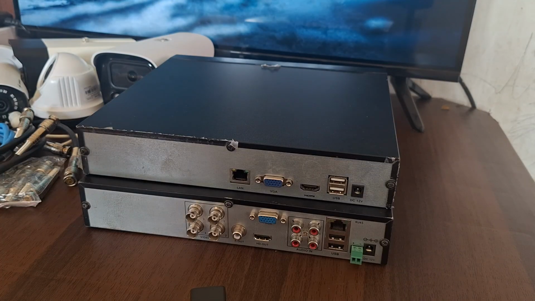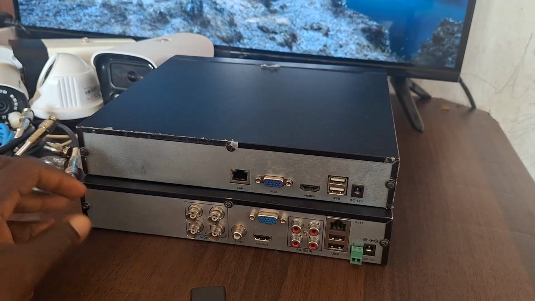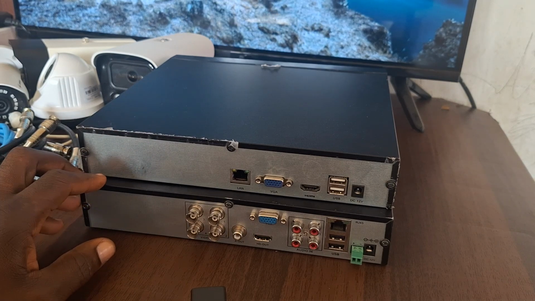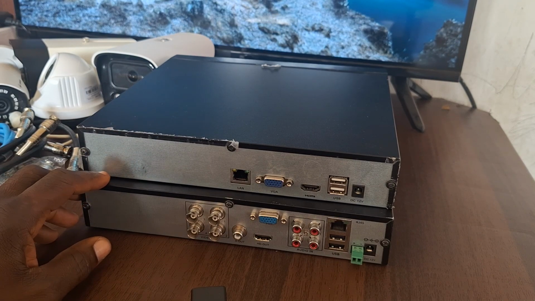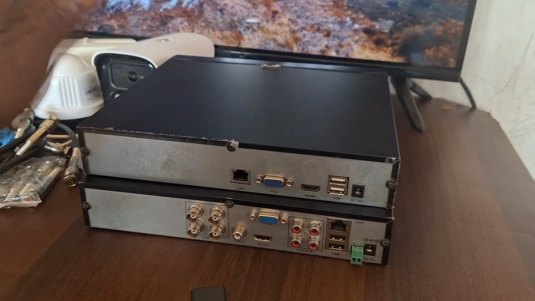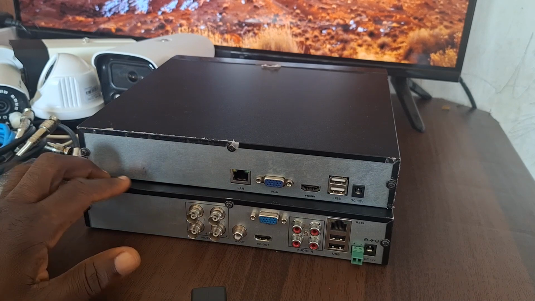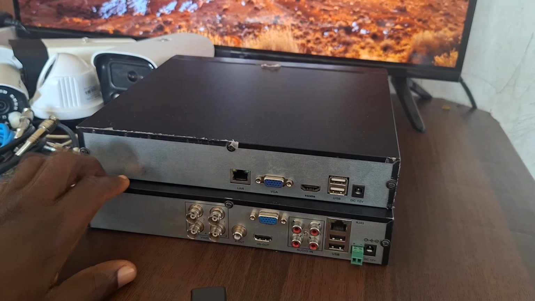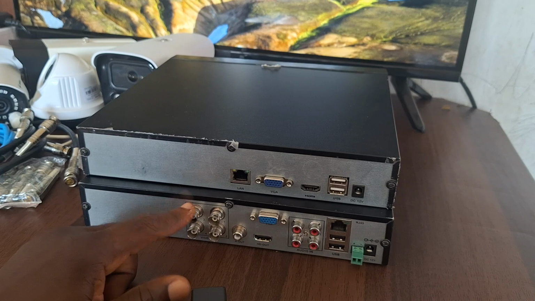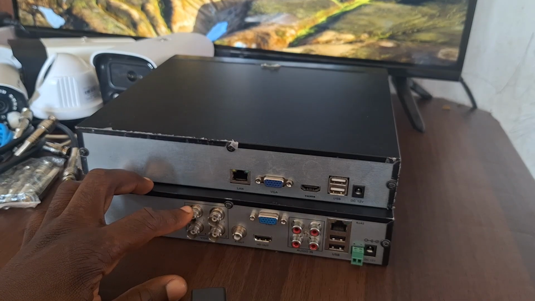And so the choice of either an NVR or a DVR depends on the kind of cameras you are using. If you are using IP cameras, you will be using an NVR, and if you are to be installing AHD or analog high definition cameras, they require the DVR or the digital video recorder.